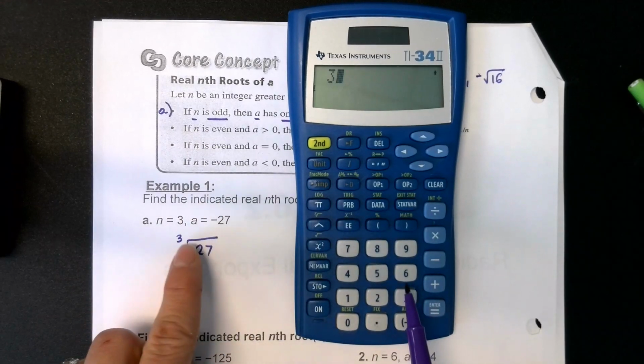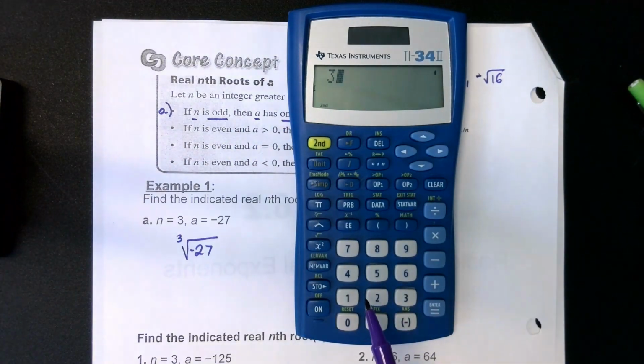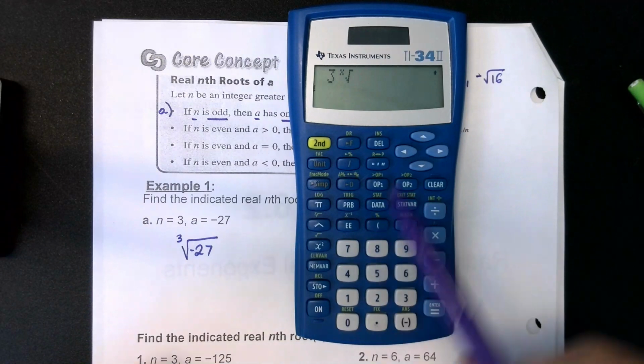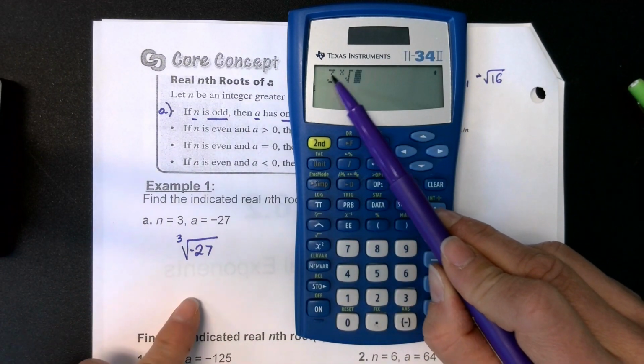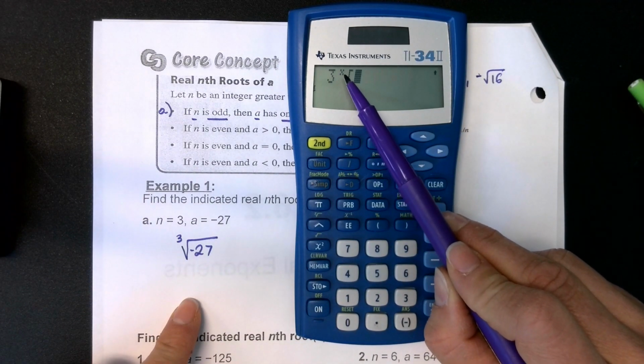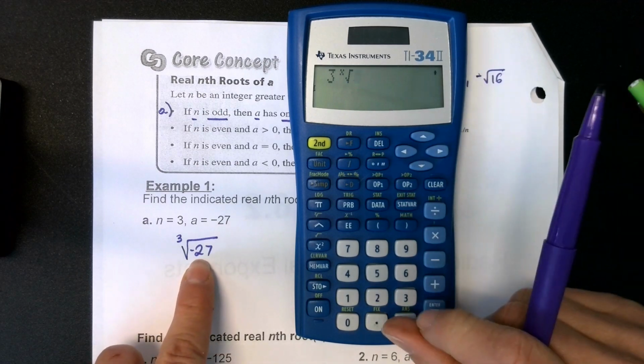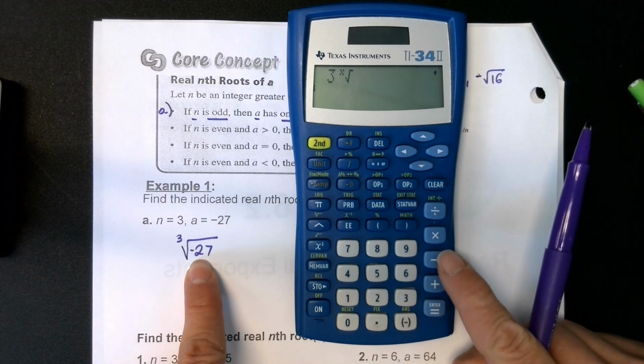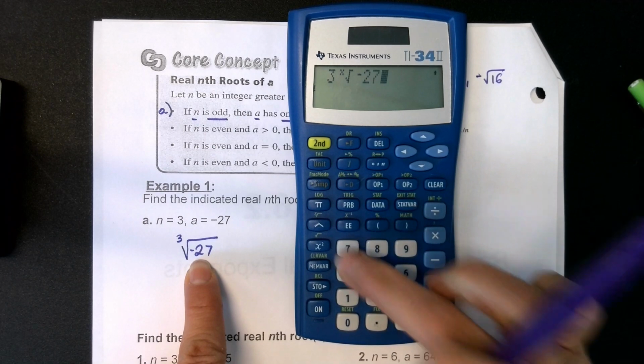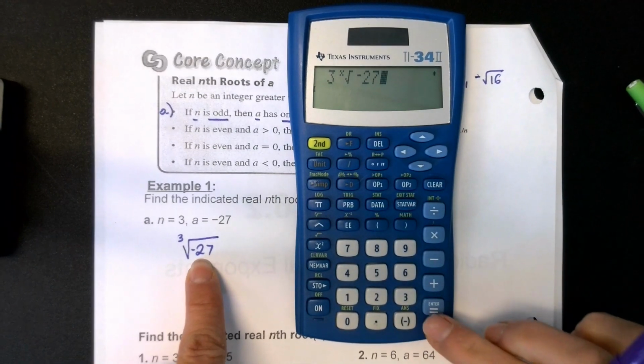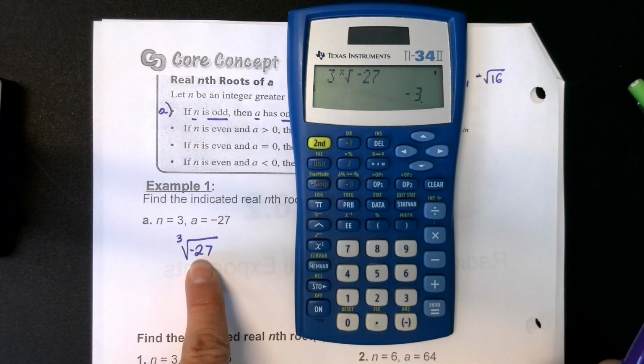I click my 3, then second, this one. See how that x came up? What it means is that it's taking that 3 as the root, and then I plug in my negative 27. So negative, not minus, negative 27. And if I click enter, I will get the answer. It's negative 3.